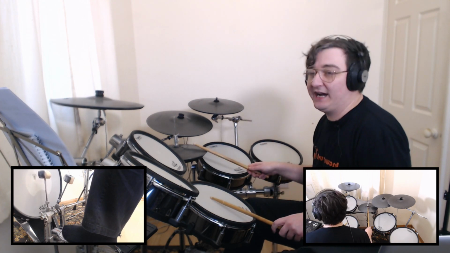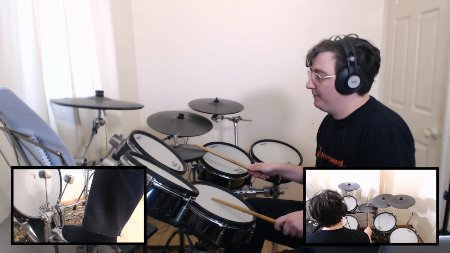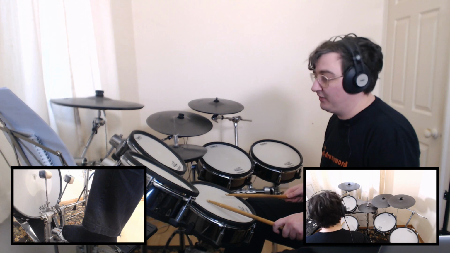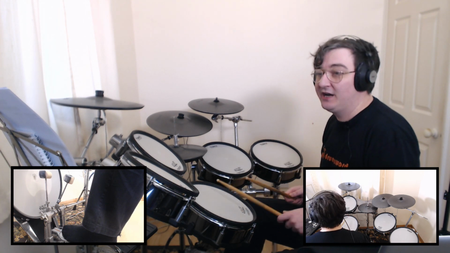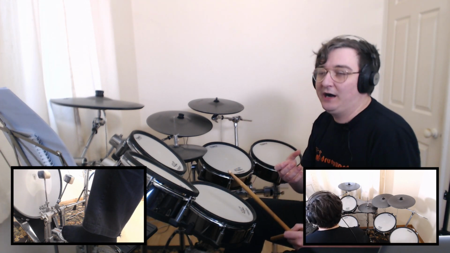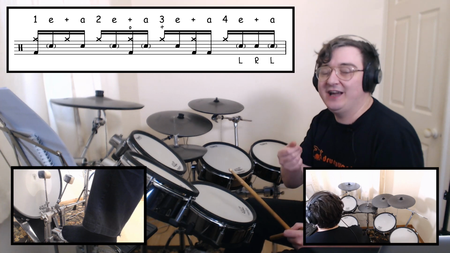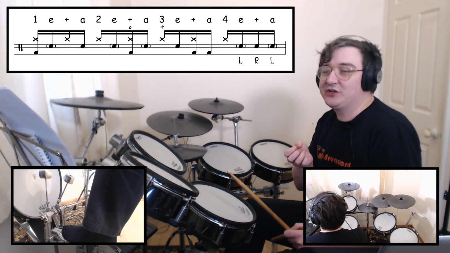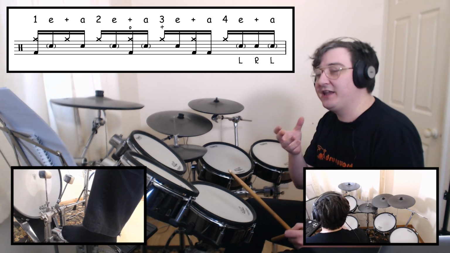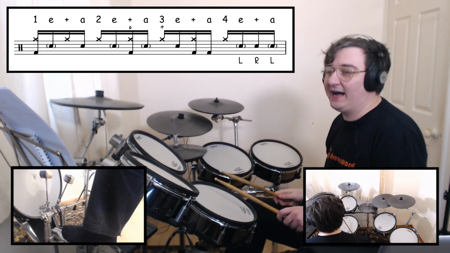Another example of Chad playing between the hi-hat and snare drum and coming off the hi-hat to play the snare drum backbeats. But we got this really cool little bass drum kick on the and of 3, which follows just after the accent, which you're going to hear. And then at the end of the bar, we get this 4 E and.